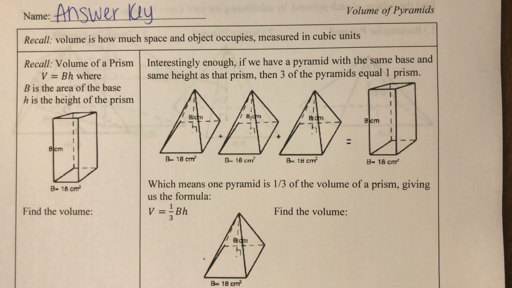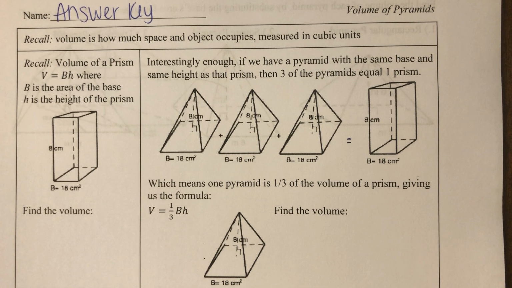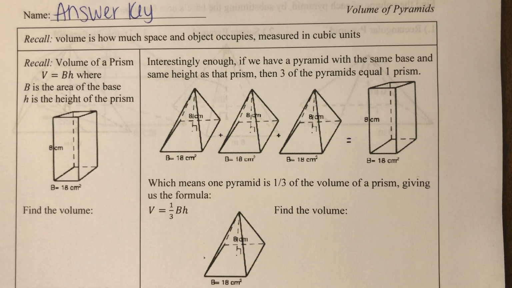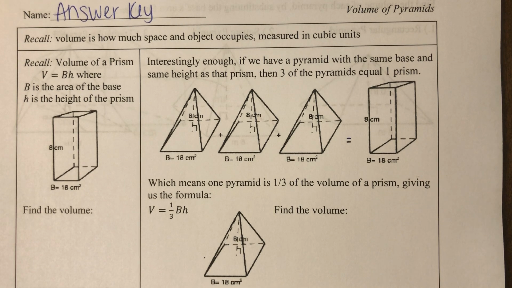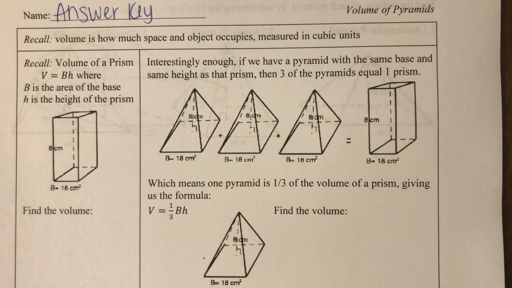Okay, so last time we did volume of prisms, which means we're going to move on to volume of pyramids today. We're going to do a quick review of prisms because prisms and pyramids are related. So recall, volume is how much space an object occupies, measured in cubic units.